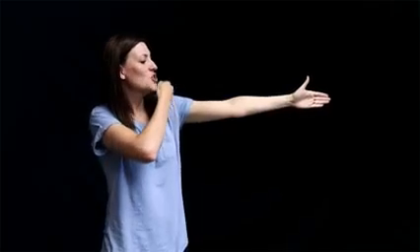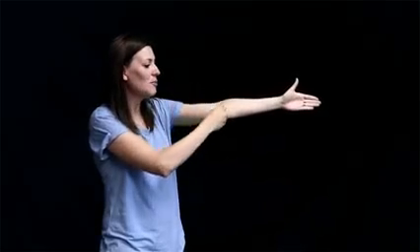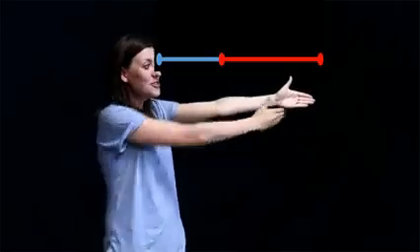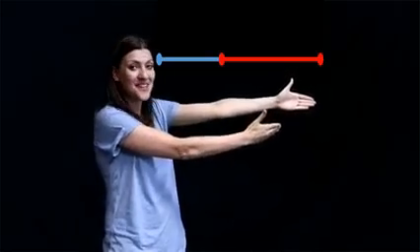Now let's take this closer to home. I want you to hold out your arm and look at the distance between your shoulder and your elbow, and then from your elbow to your fingertips. Notice how from your shoulder to your elbow is 1, and then from your elbow to your fingertips is 1.6. Pretty crazy, huh?